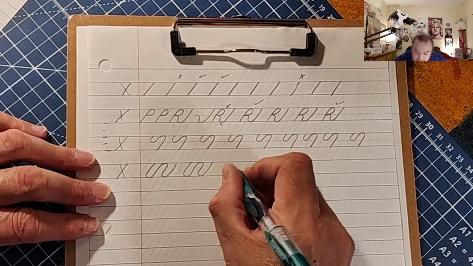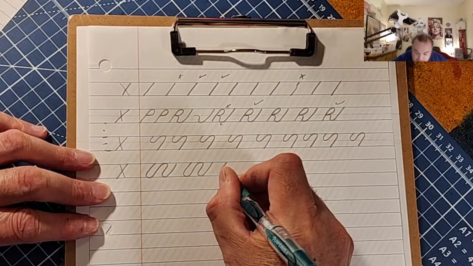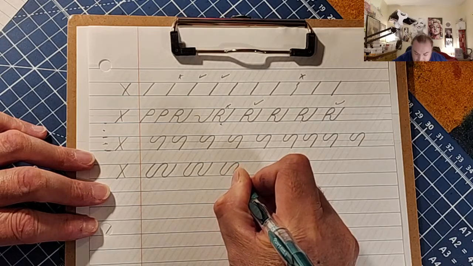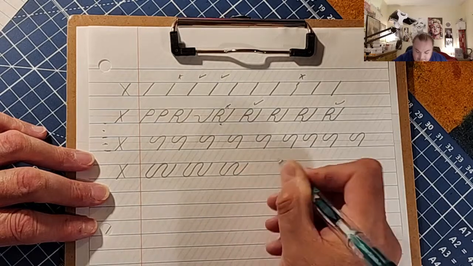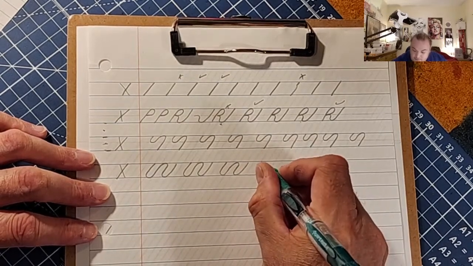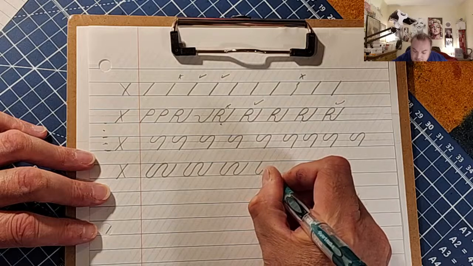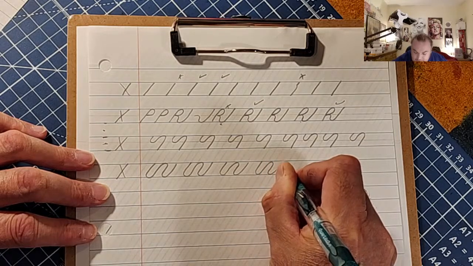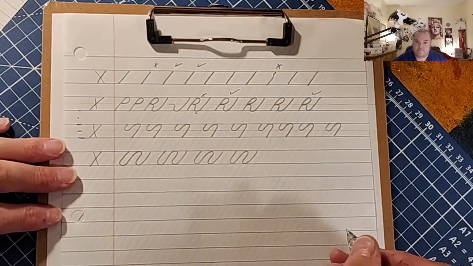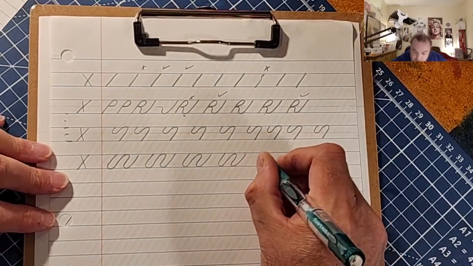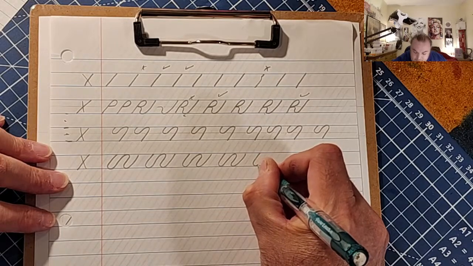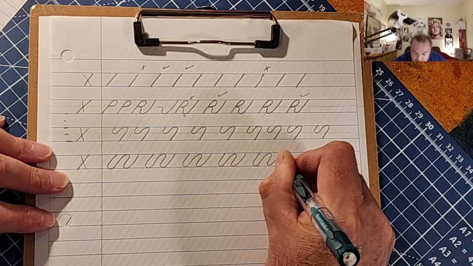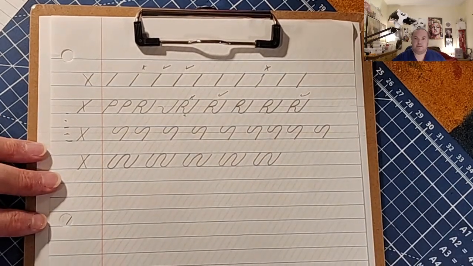X height, baseline, X height, baseline, X height.